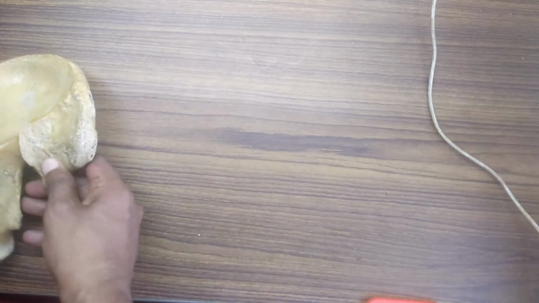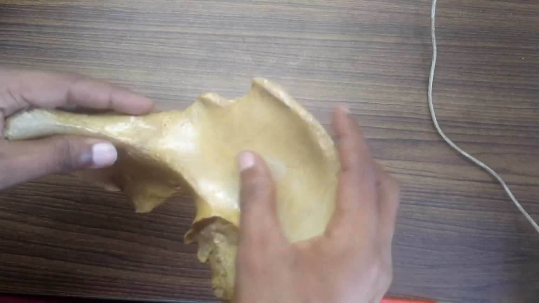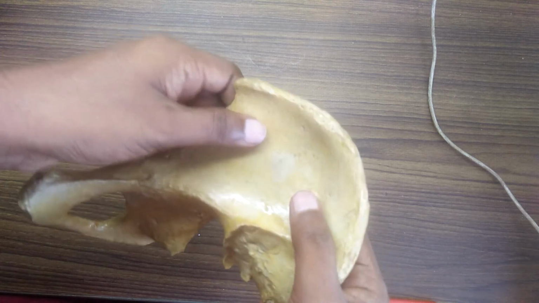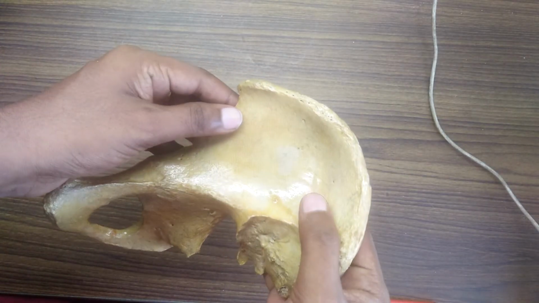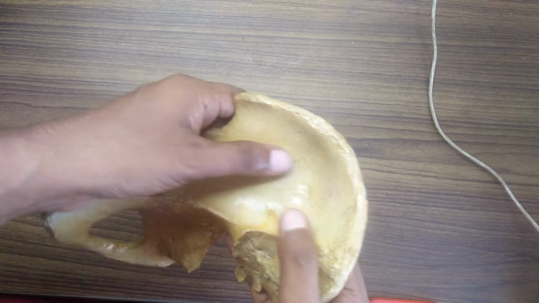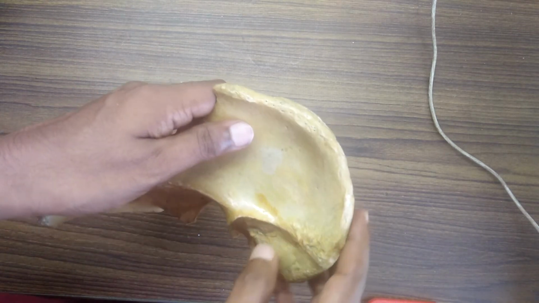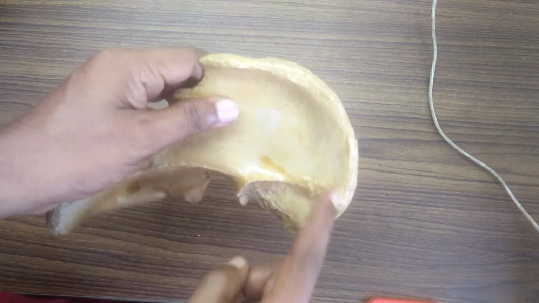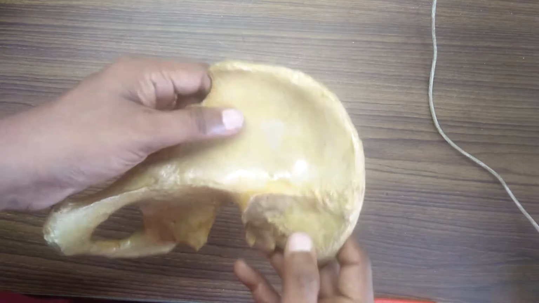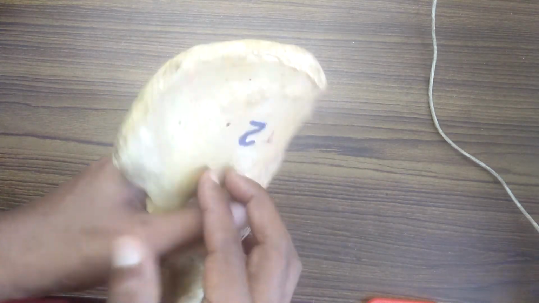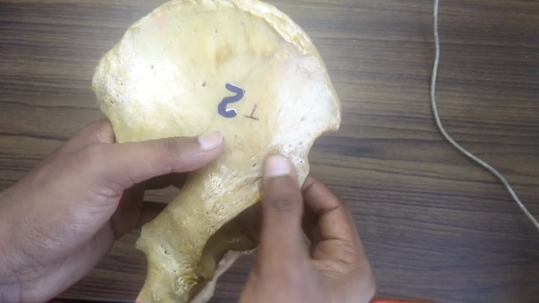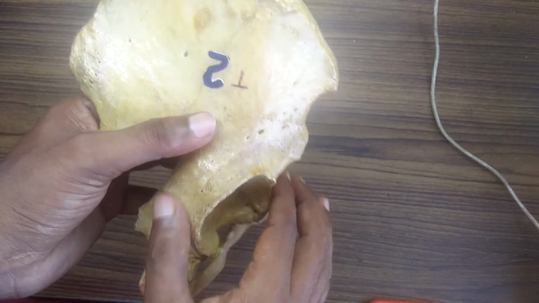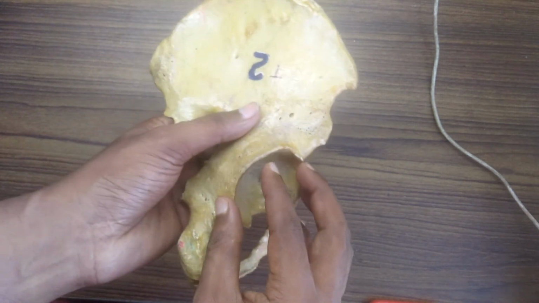Ilium. So let's talk about this part. Ilium or flank forms the upper expanded plate like part of the hip bone, and the ilium has the following parts: upper end, which is called the iliac crest; lower end, which is smaller and is fused with the pubis and the ischium at the acetabulum. This part is fusing with pubis and the ischium in the acetabulum.